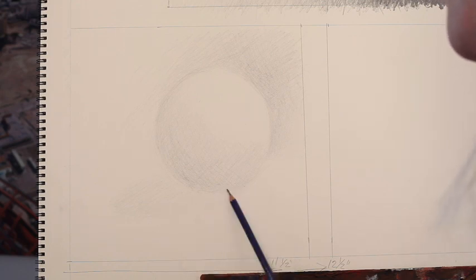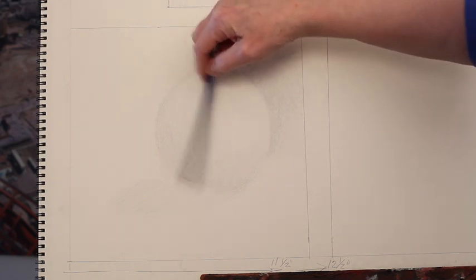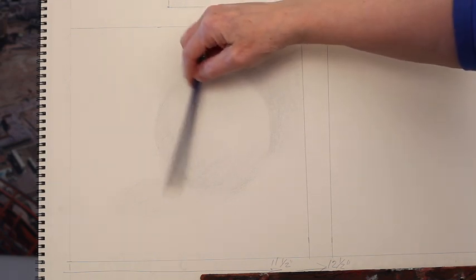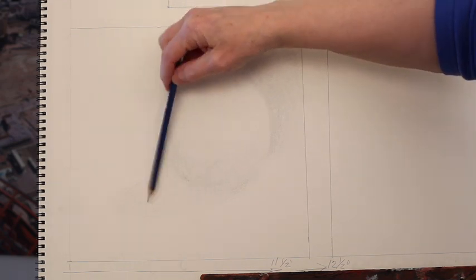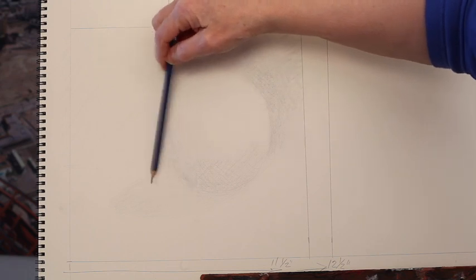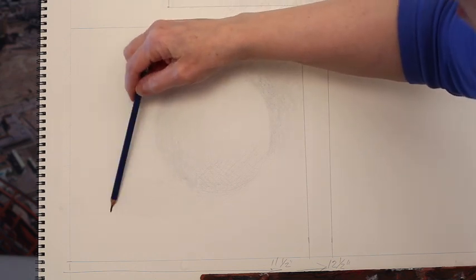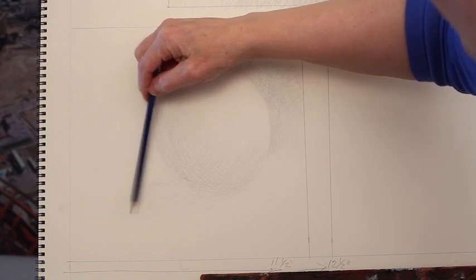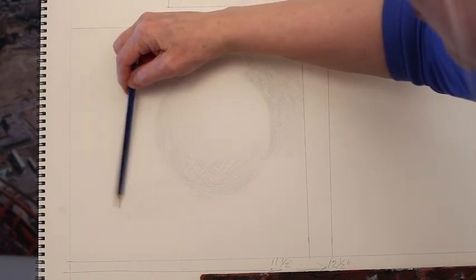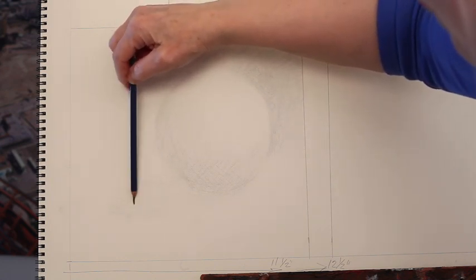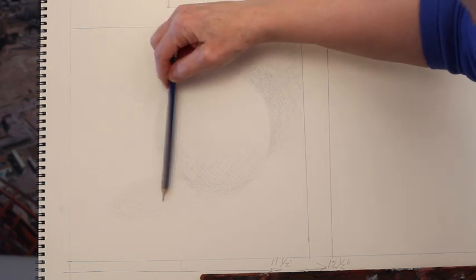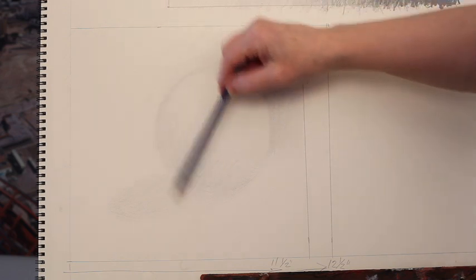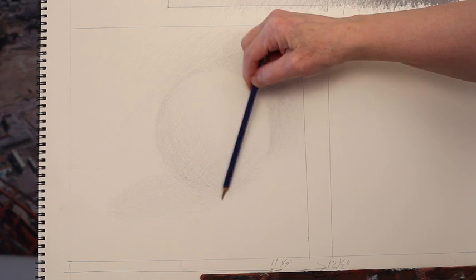But anyway, what I'm trying to say is, if you start looking at cast shadows that are cast on a surface using a direct light source, you're going to find that the edges of the cast shadow are blurrier where they're further away from the object, and then as they get closer to the object, they get darker.